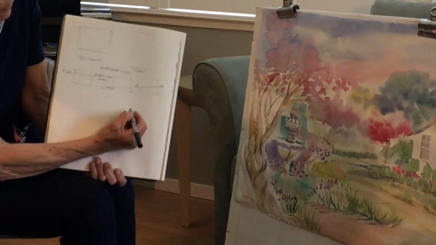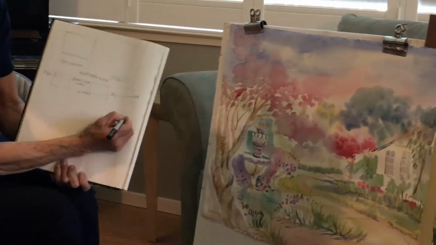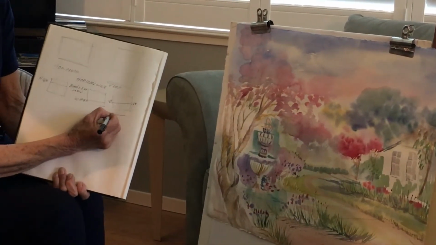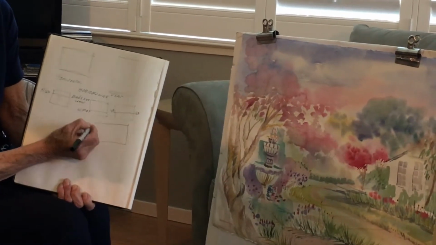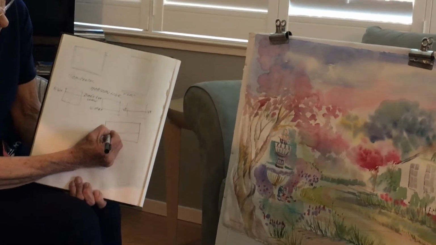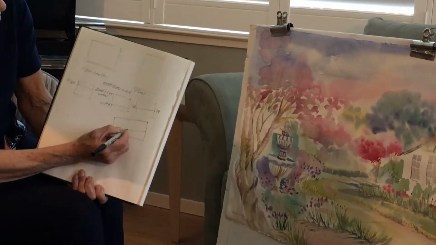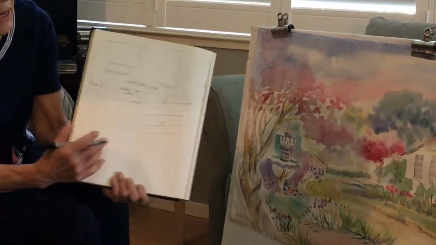Now, for example, I'm going to put a horizon line. I'll draw another box like this. And I'm going to put a horizon line. And now I'm going to put a VP right here in the very center.